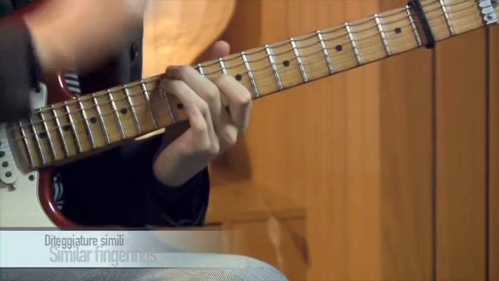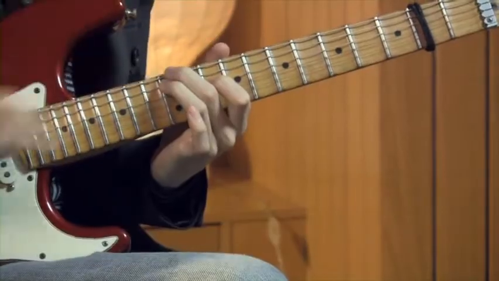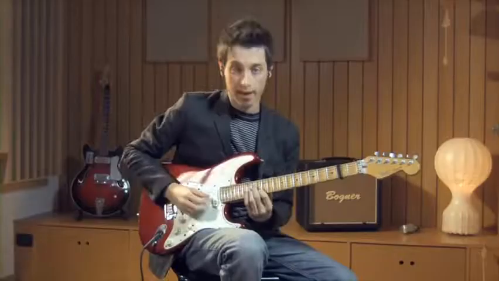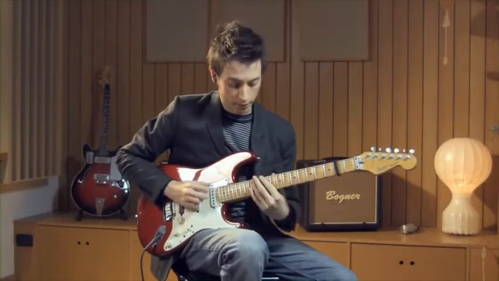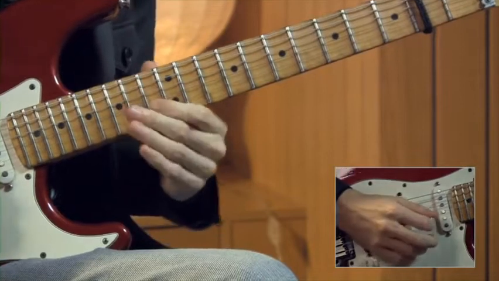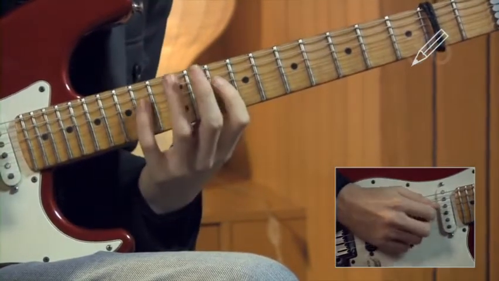In the C shape, for instance, we find the 2-3-1 pattern. We can find it also in the A shape. The melodic fingering is, again, 1-2-1 and 1-2-1. Connect them with your forefinger.